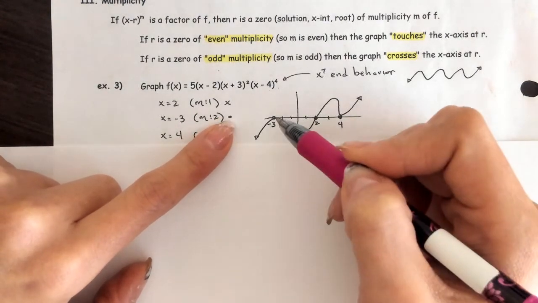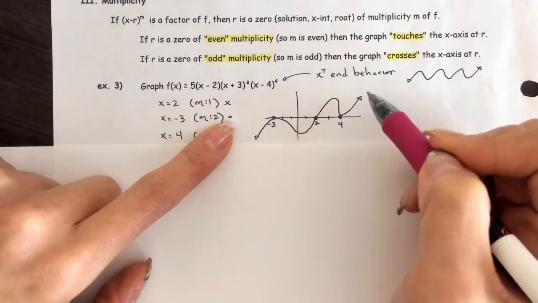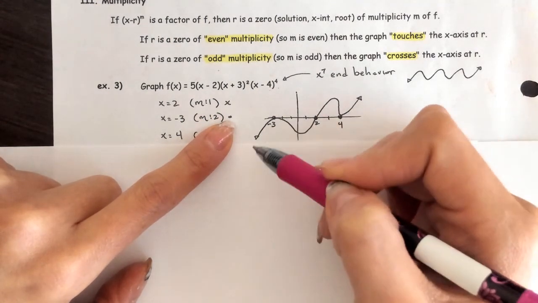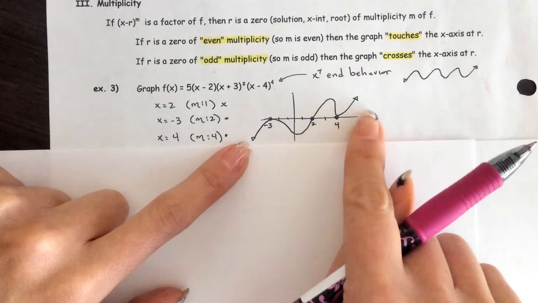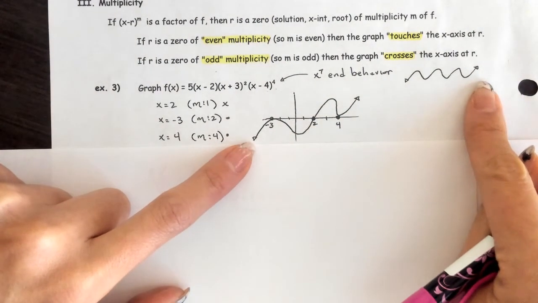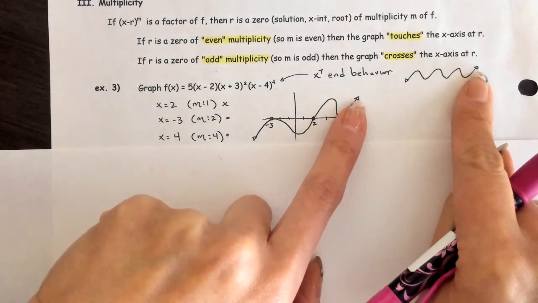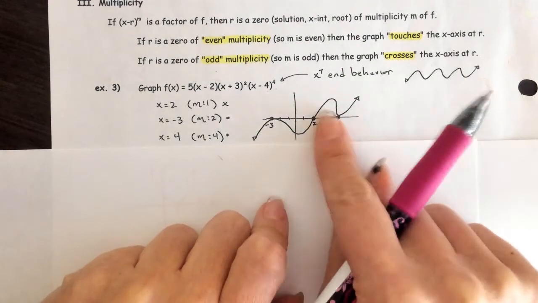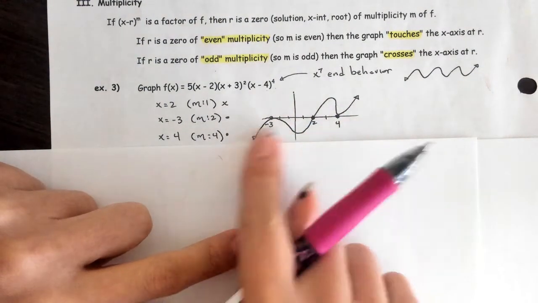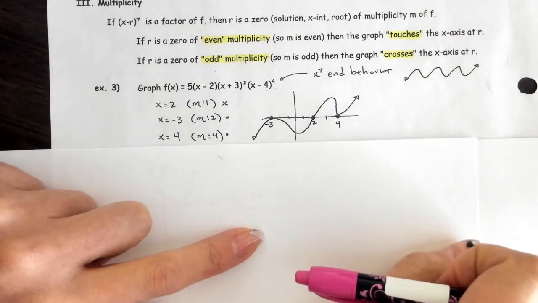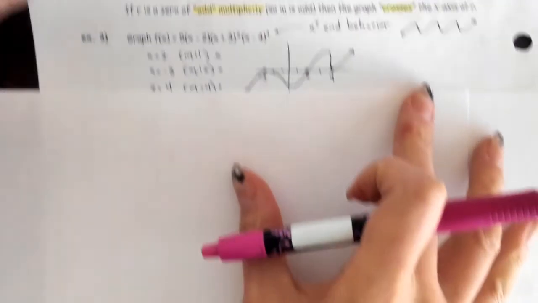So touches means that it bounces back, right? So it bounces at 4, it bounces at -3. See how this matches this in the end with the end behavior. I don't know what my y values are, but I do know what my x values are. There you go. Okay? Okay, let's try another.